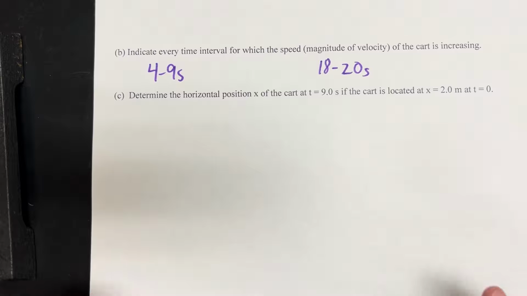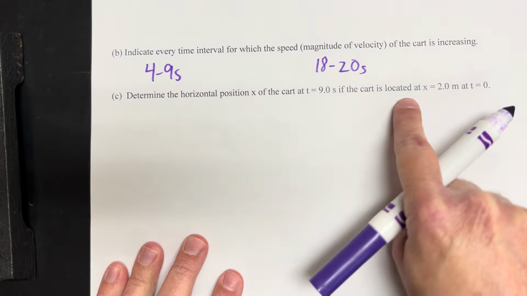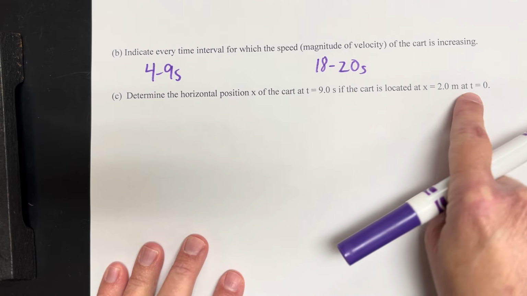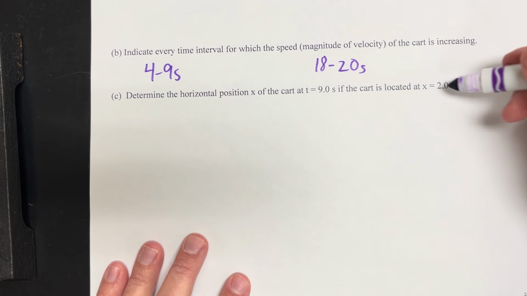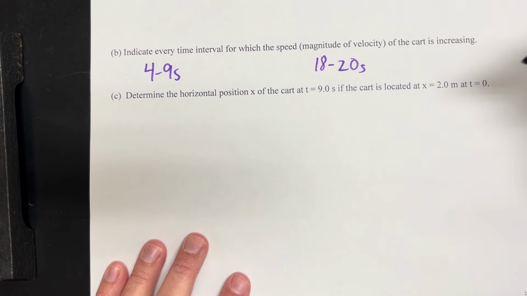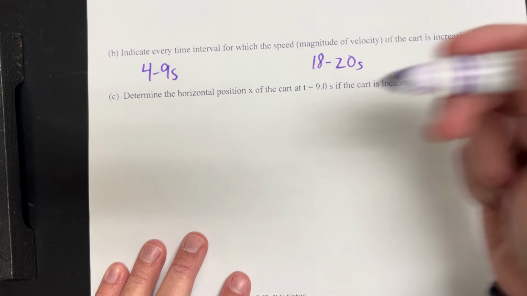All right, now let's look at the next question here. It says determine the horizontal position x of the cart at 9 seconds if the cart is located at x equals 2 meters at time t equals 0. That's a little annoying. They give us an initial position. You can just find a normal displacement and add 2 on it at the end, or you can call that the initial position. So let's do that.